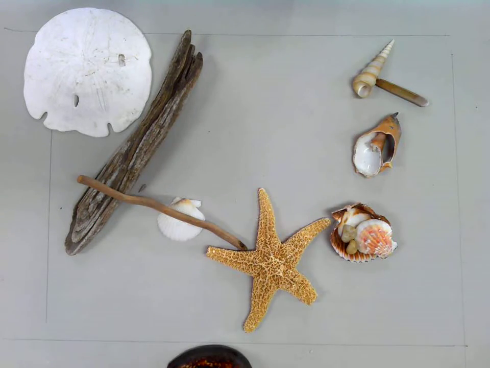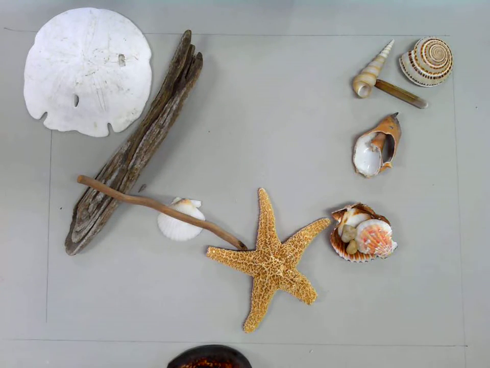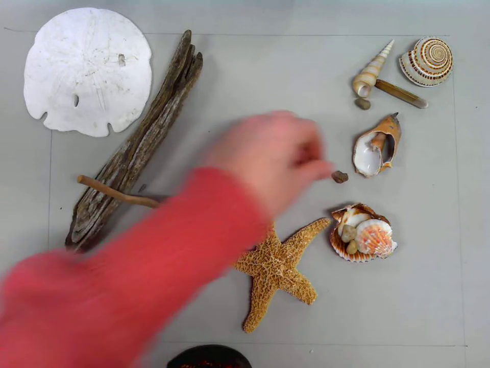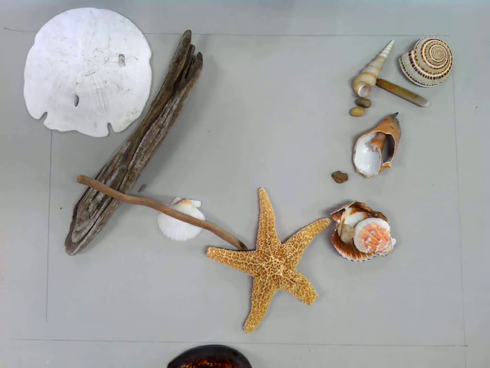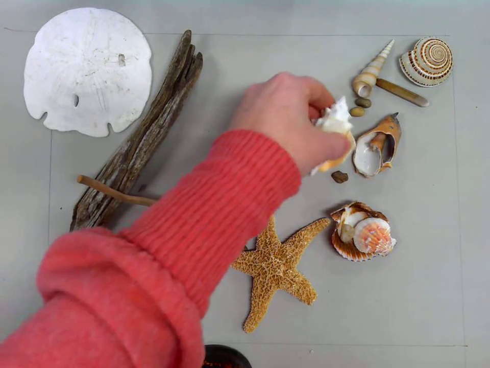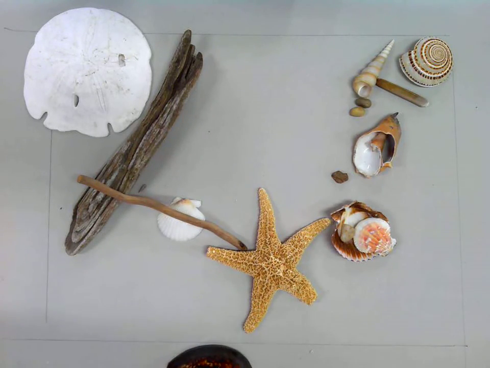I can take my time, think about it. I feel like I need something long and linear. Of course, I don't have anything with me right now to do that, so maybe I can fake it with some rocks or whatever. I can always go back into the box and get some more things if I need to.